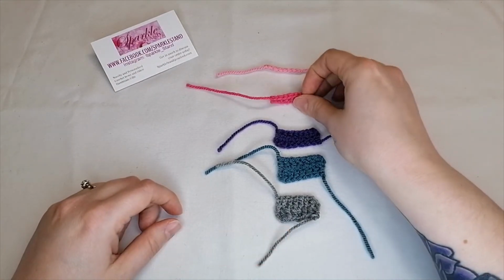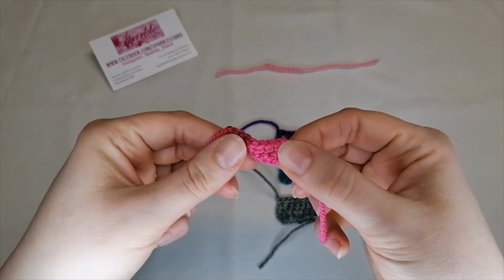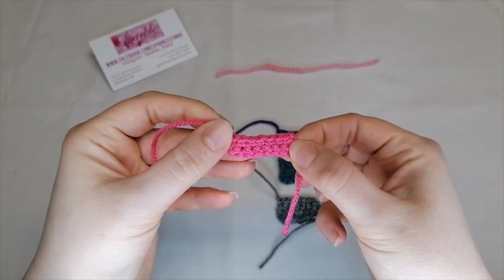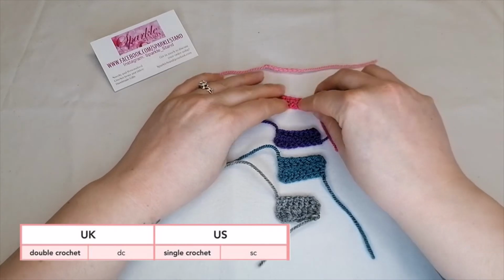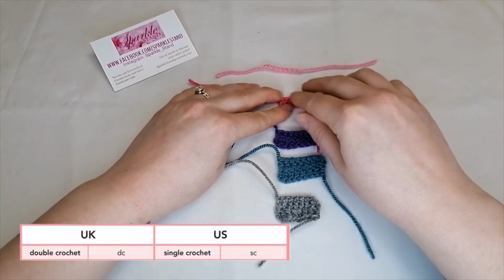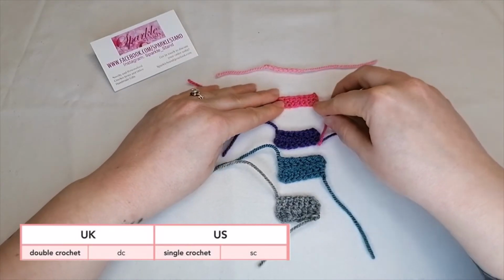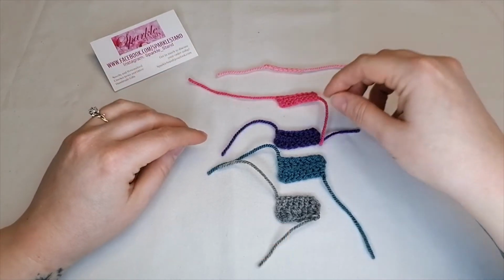Thereafter then we have single crochet. This is 2 rows of single crochet here. So this is what it looks like. That is the US terminology. Like I say, I use US. In the UK, that is called double crochet.